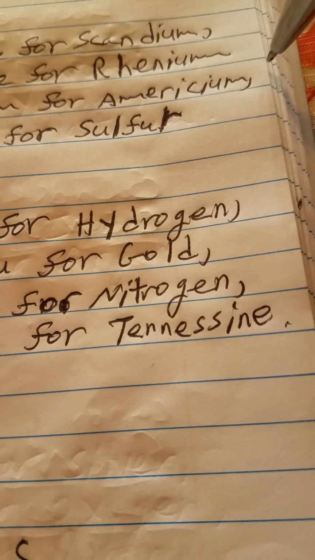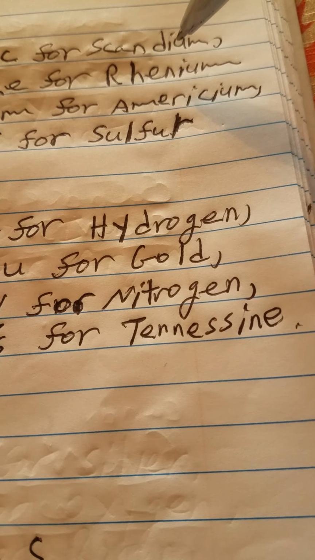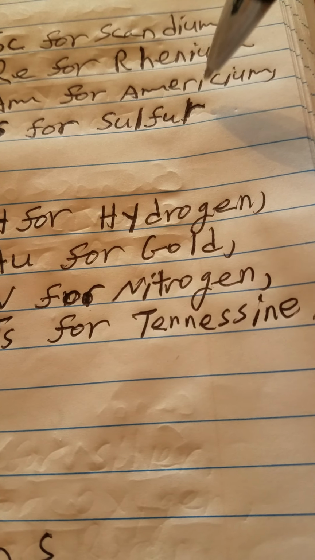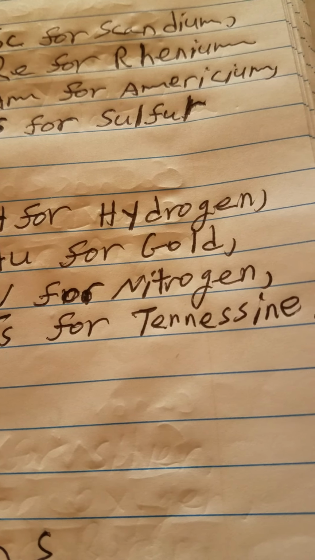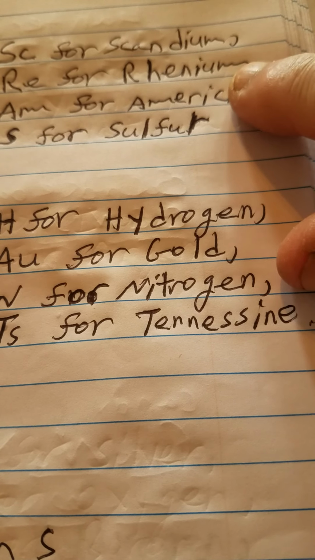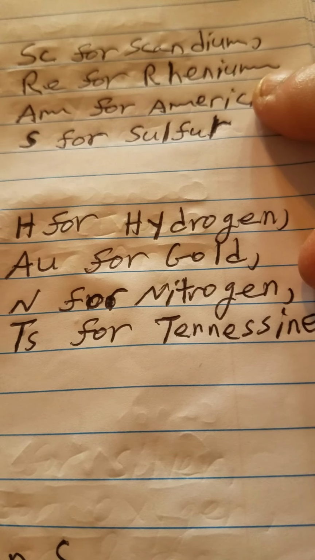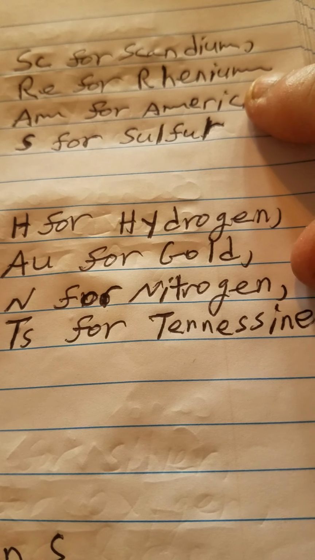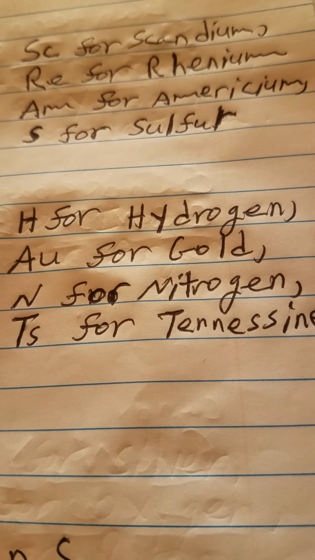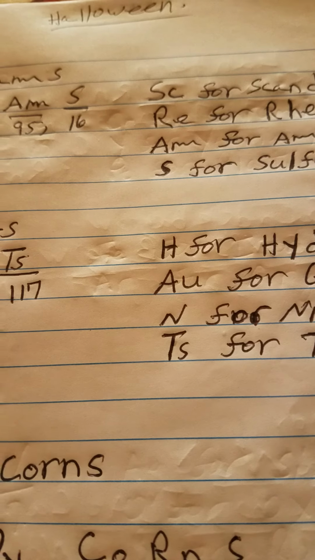Americium is spelled A-M-E-R-I-C-I-U-M. If you take away this I and put an A after the C, you have America. But if you take away the A after the C and put an I-U-M, you have americium.